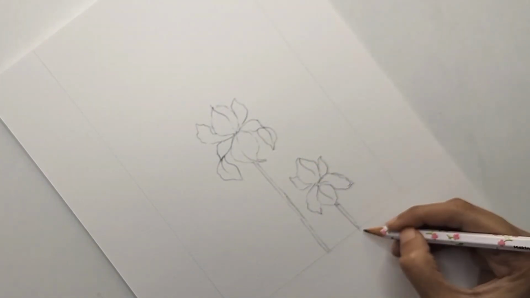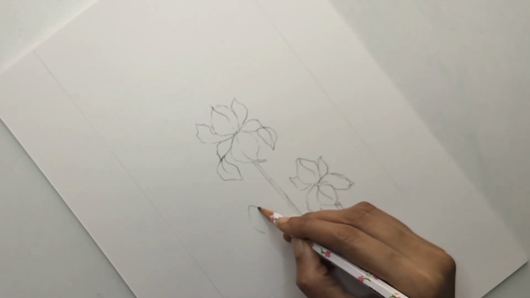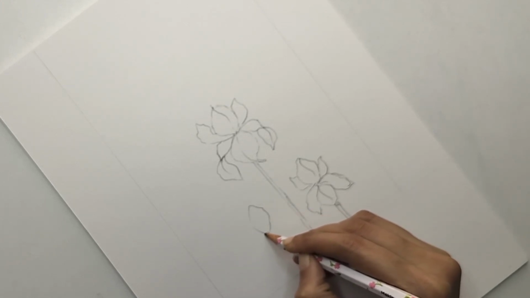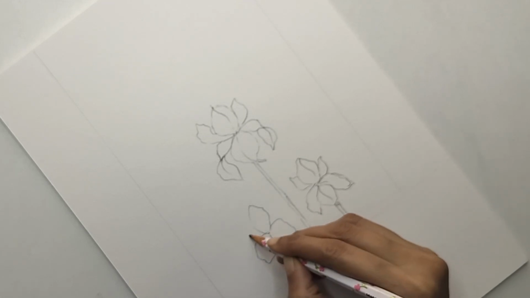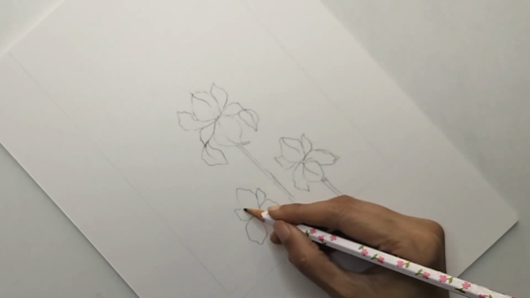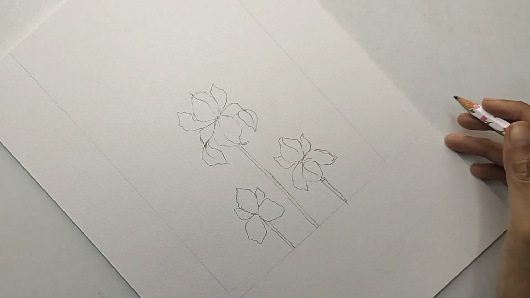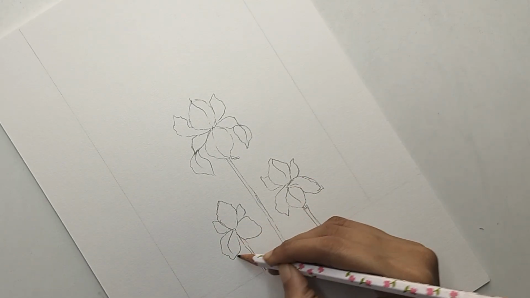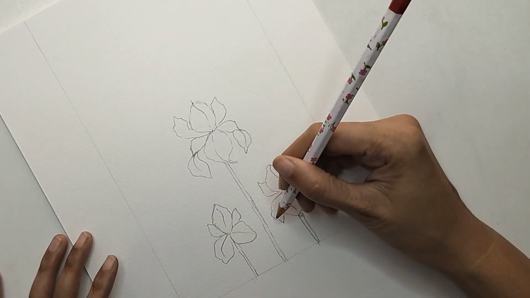So the difference I'm going to do is I'm creating two petals in the downward direction, as you can see, and I have created three petals, two smaller and one bigger in the middle. And you can do something like this as well, a simple form of the iris flower. So these are our main flowers.